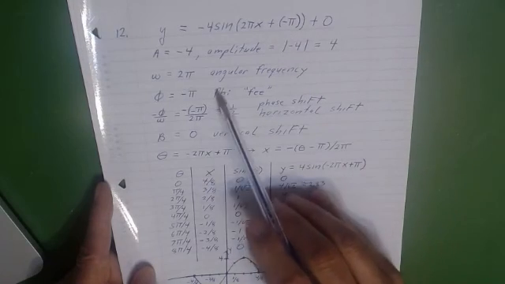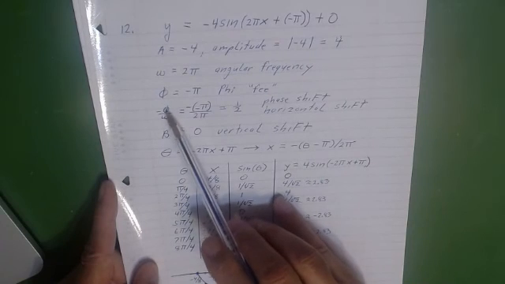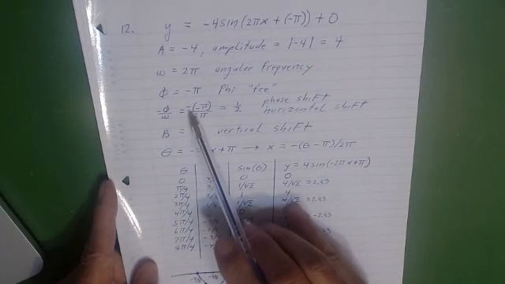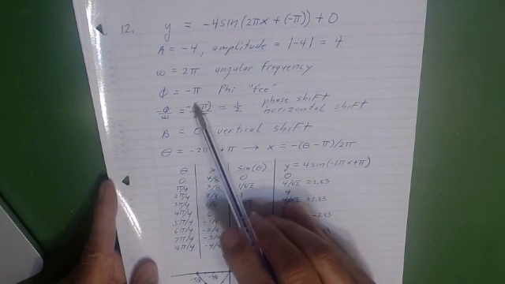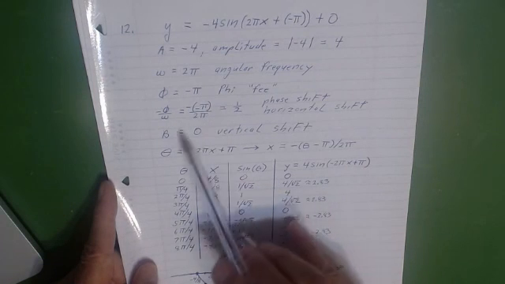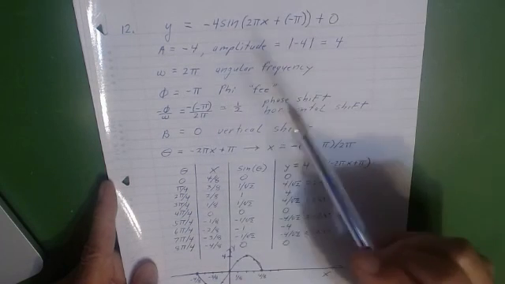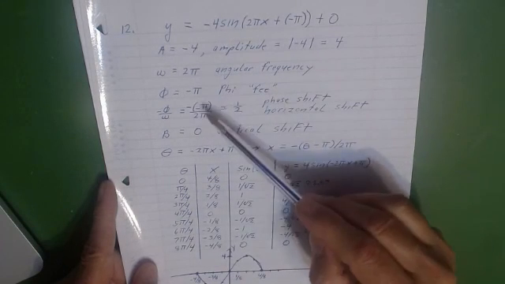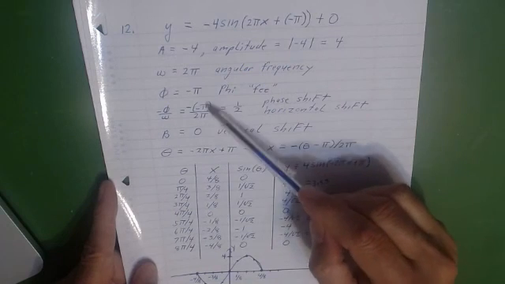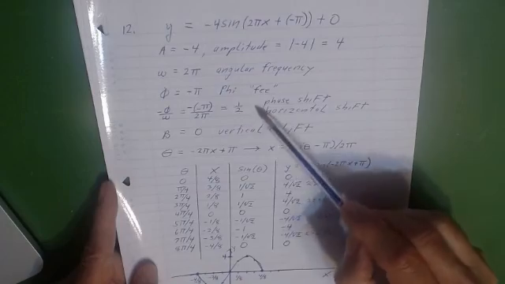Negative pi is phi. Our phase shift is negative phi over omega, which is negative, and then we put in what phi is: negative pi divided by 2 pi. So a negative over 2 pi is positive pi, right? So we have pi over 2 pi. The pi's cancel out, so our phase shift is just 1/2.